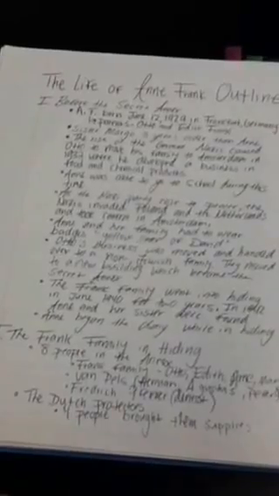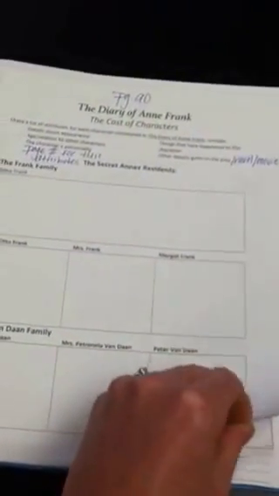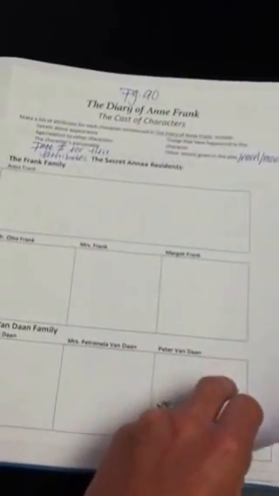On page 87 and 88 is the Life of Anne Frank outline, where we outlined the nonfiction text on Anne Frank. So the outline should take up both 87 and 88. On 89 is the Anne Frank pre-reading. And on page 90 is the Diary of Anne Frank cast of characters. Please make sure this is completely filled out with page numbers for each attribute.